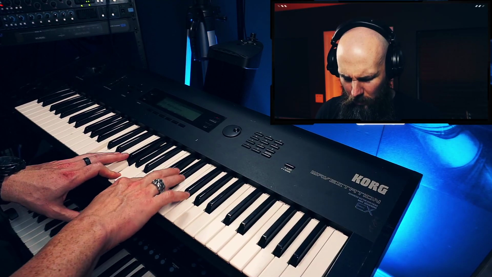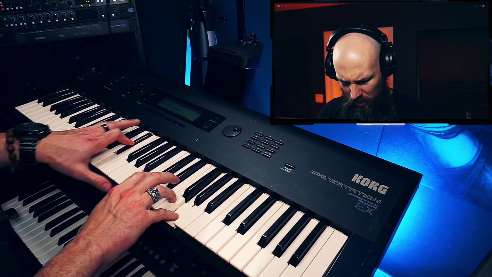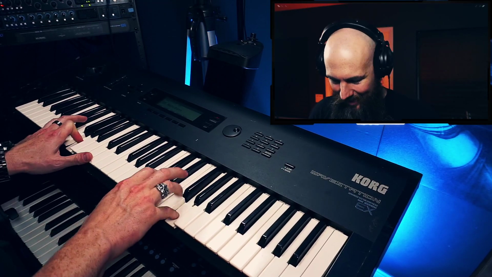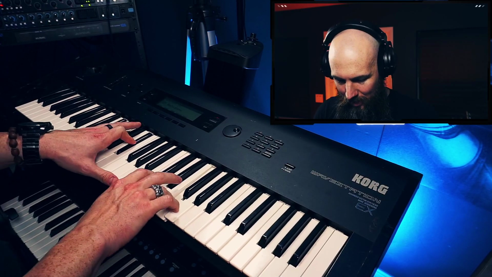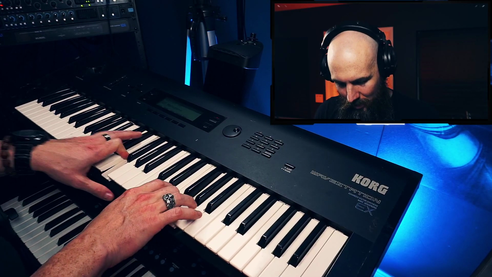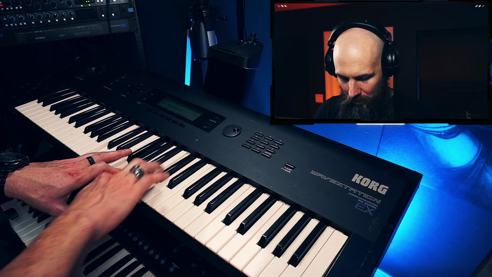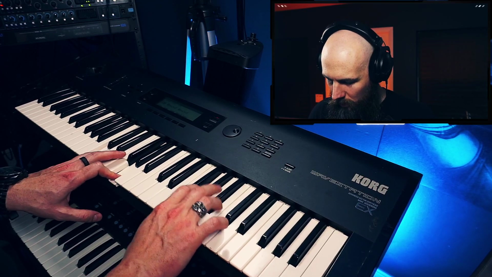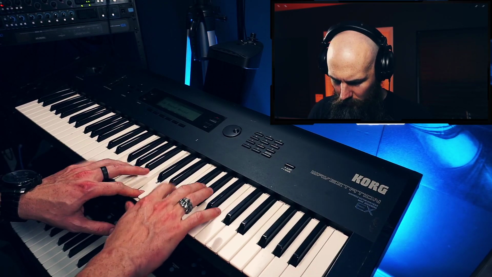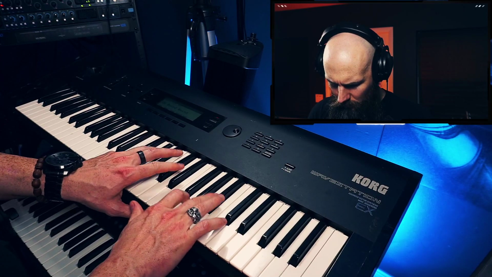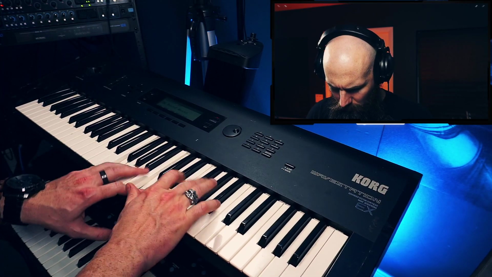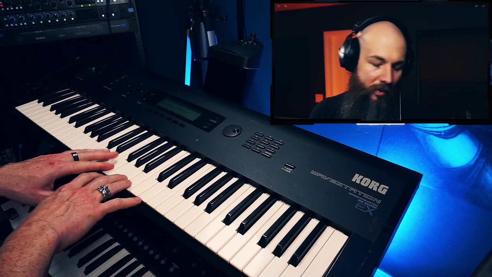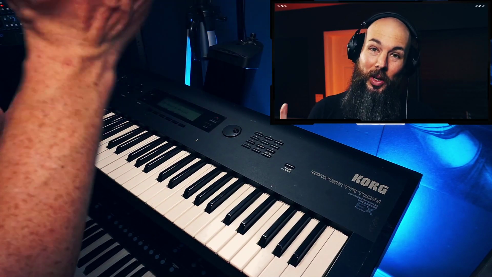Mahogany. Round wound. You can hear that these keys are very clacky. It's an old keyboard. What are you going to do?